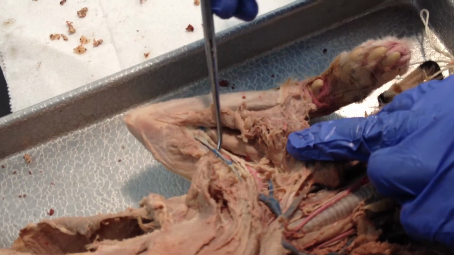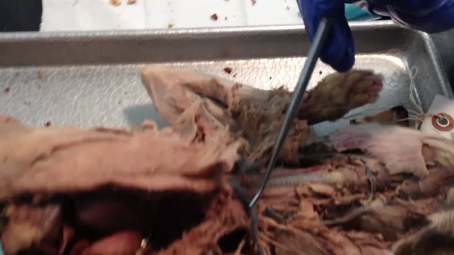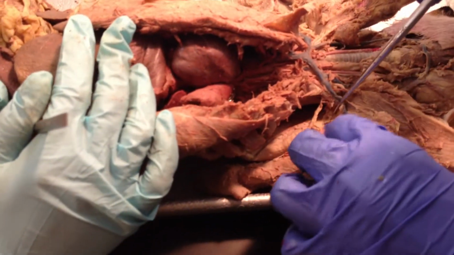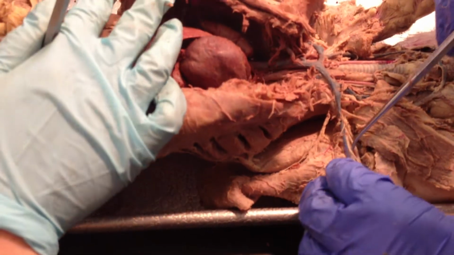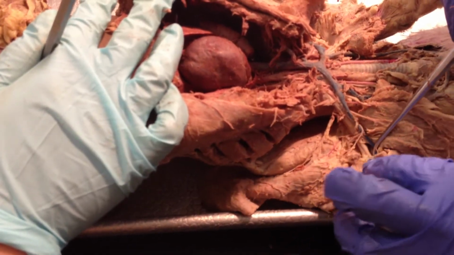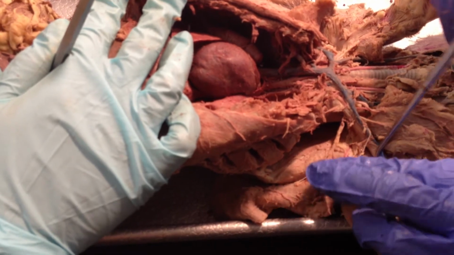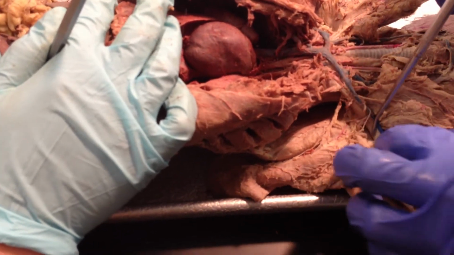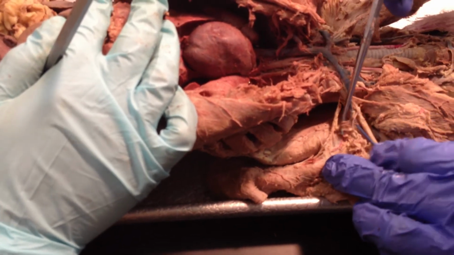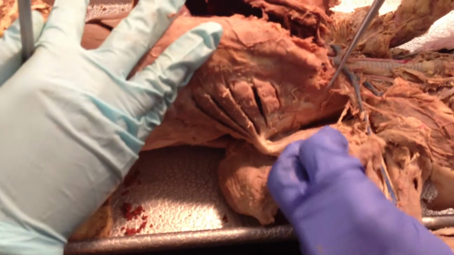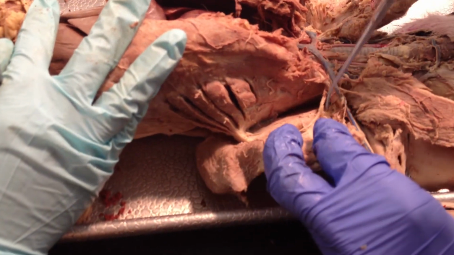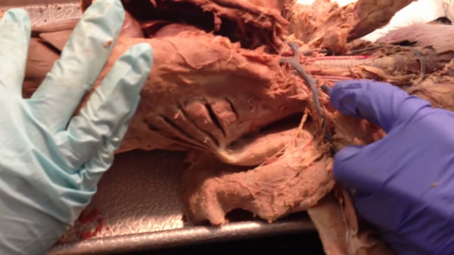Okay, out here is brachial. Okay, so here you go. Oh, there it is. Long thoracic there. Your long thoracic is not very visible, but here's your long thoracic artery here. Okay, so that's veins.